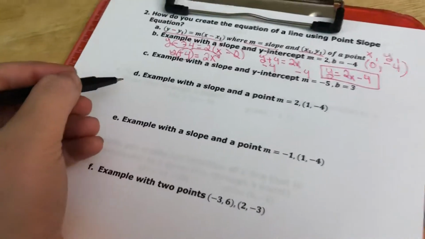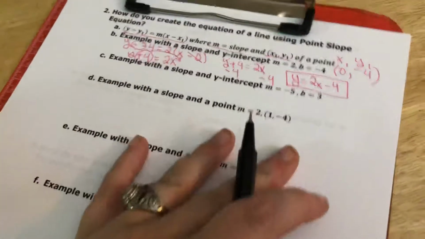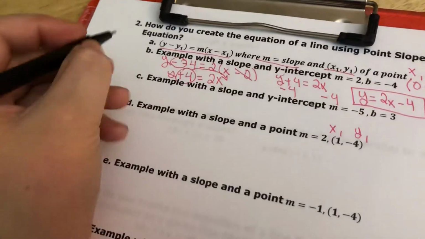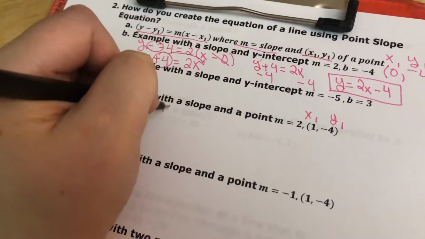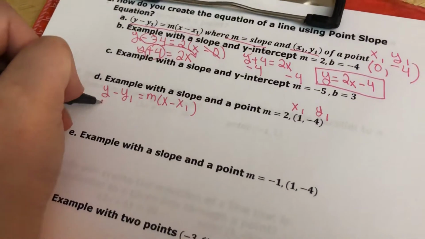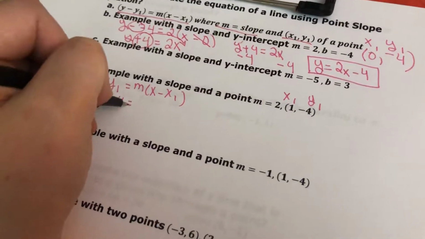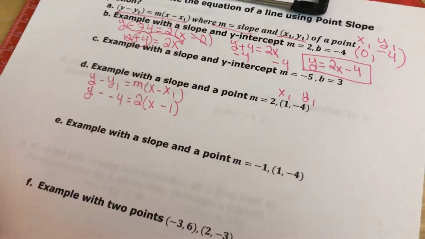Okay, for D, when you have a point and a slope, you'll do the same one. The point is called x1, y1. Okay, I'm going to write my equation. Y minus y1 equals my slope times x minus x1. Y minus y1, which is -4, equals my slope of 2 times x minus 1.